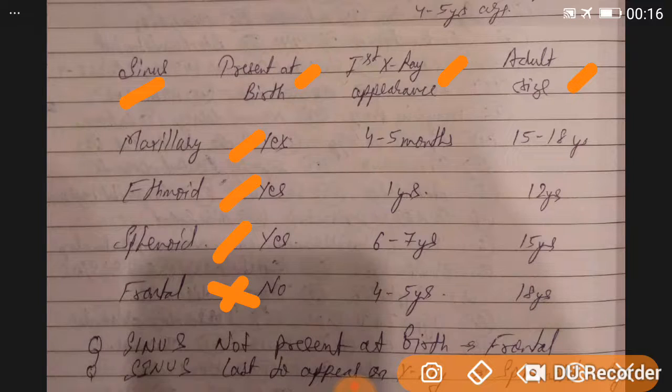First x-ray appearance: maxillary at 4 to 5 months of age, ethmoid at 1 year, sphenoid at 6 to 7 years. Since it is deep, that's why it is late. Frontal is at 4 to 5 years. How to remember? 4 5 frontal, 6 7 sphenoid, 1 year ethmoid, and maxillary 4 5 months.